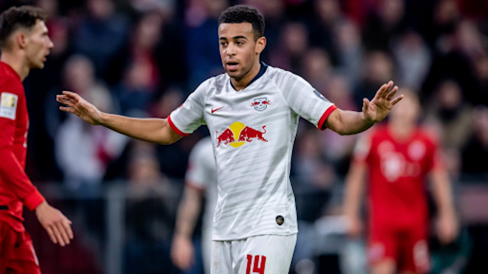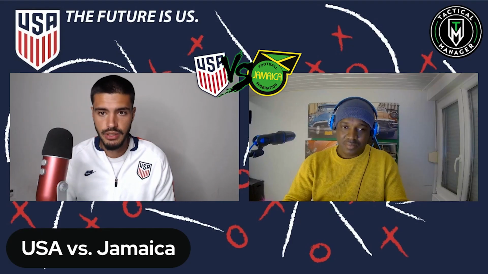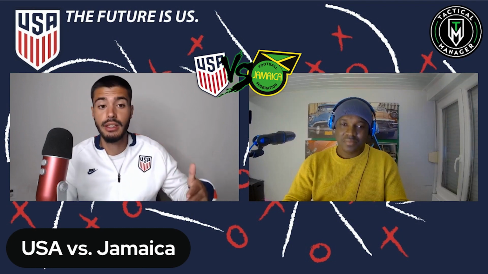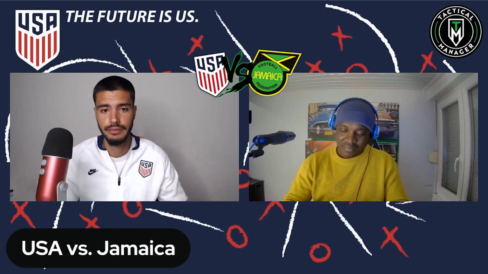Versatile, can play as a right back, right wing back. And RB Leipzig is currently the second best team in the Bundesliga. They're always competing in the Champions League. I don't have to talk about the team as much. I think Tyler Adams is a very, very good player.